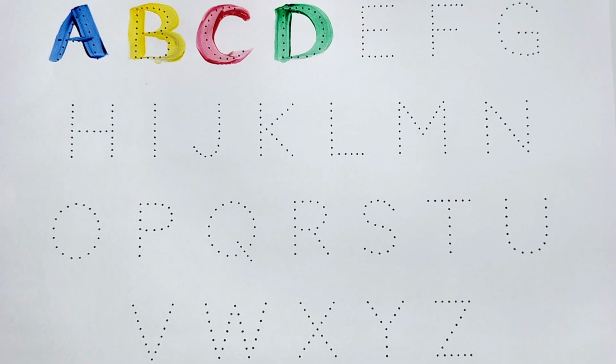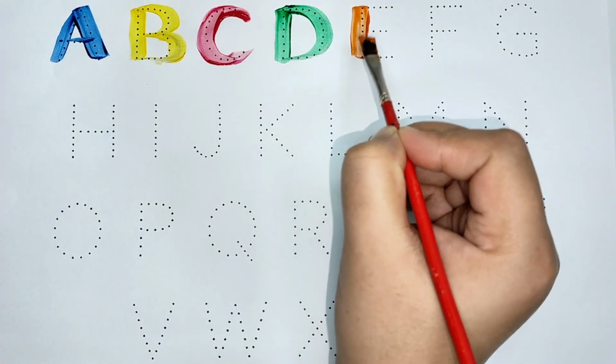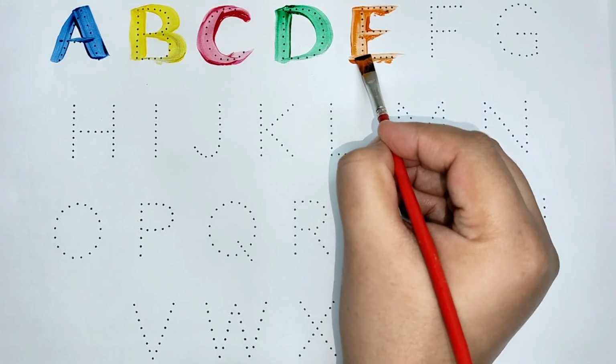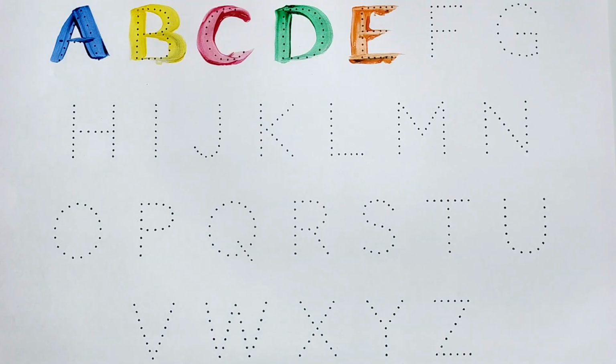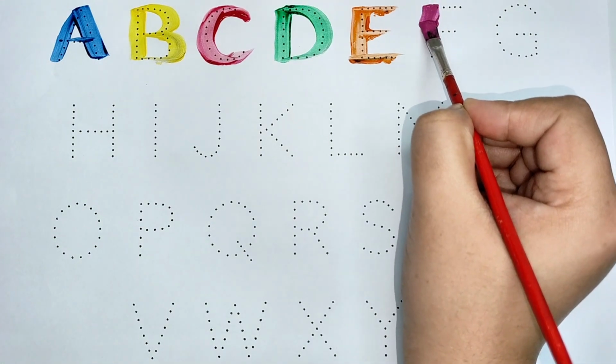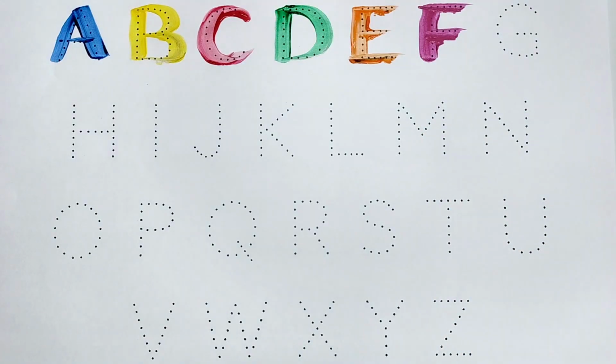Let's write an uppercase letter E. Like this. Alright, so here we have an uppercase letter E. And an uppercase letter E is of orange color. Alright. Next we have an uppercase letter F. Can you tell me what color is this? Yes. Uppercase letter F is of pink color.